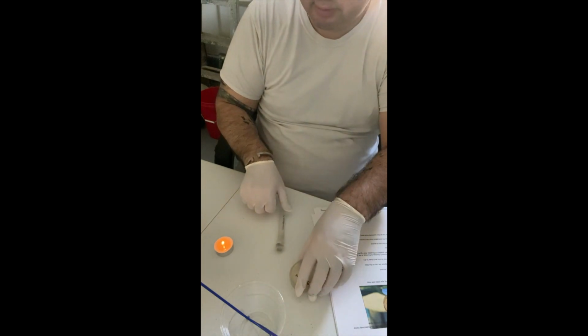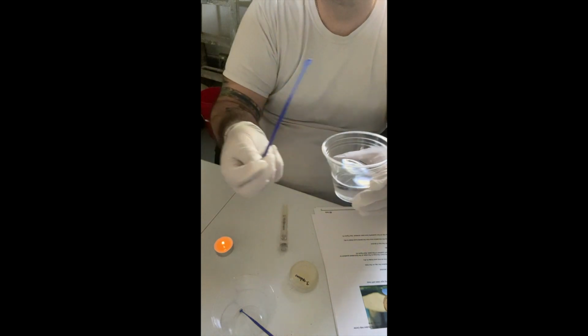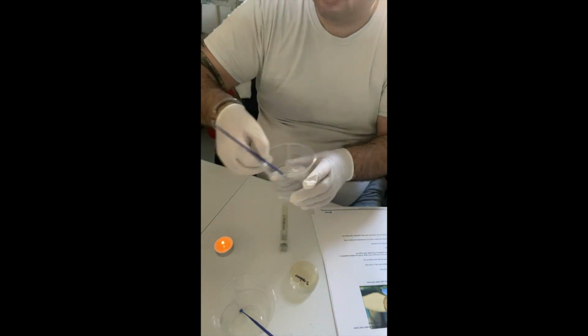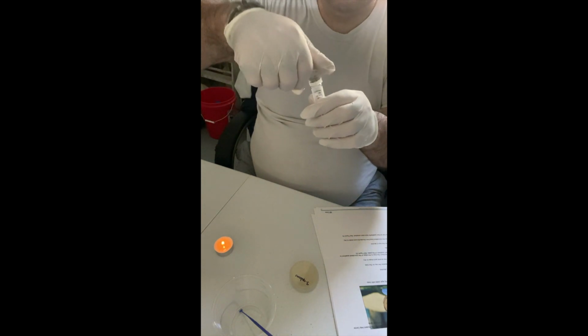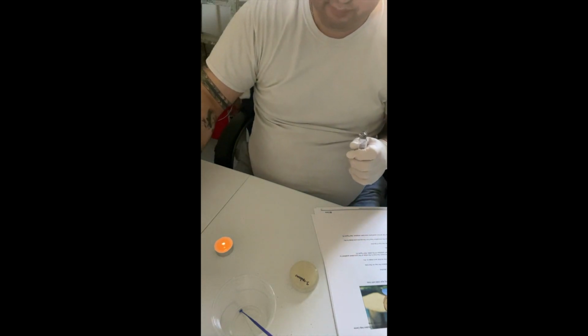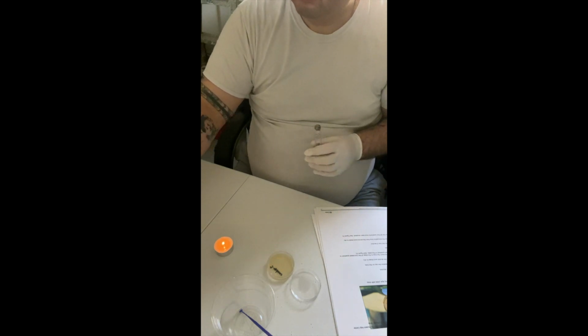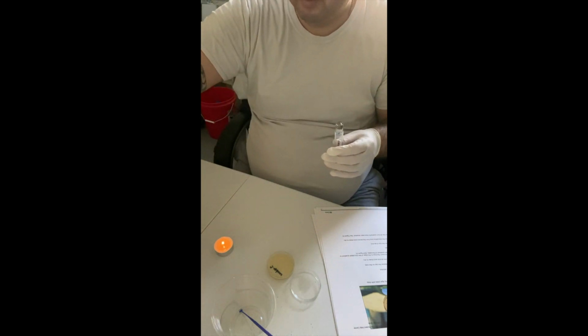So same procedure here. I'm going to go ahead and place an inoculation loop into my alcohol just to start the sterilization process. And then I'm going to remove the lid from the culture. My agar is ready to go. And then give this about 20 seconds while I'm waiting, actually.